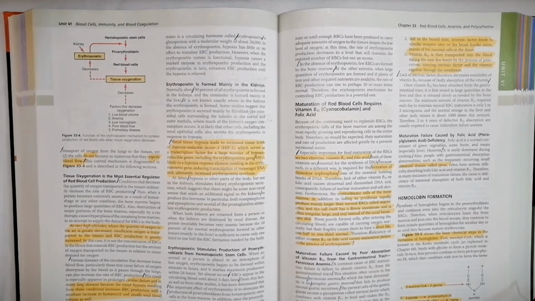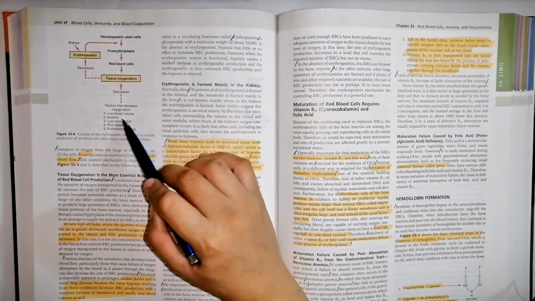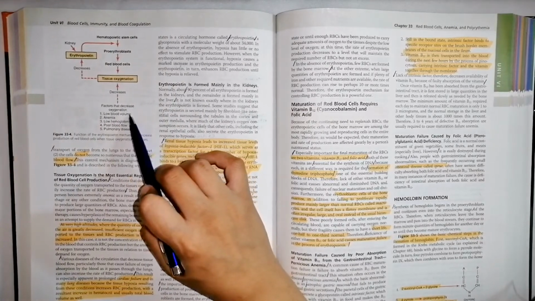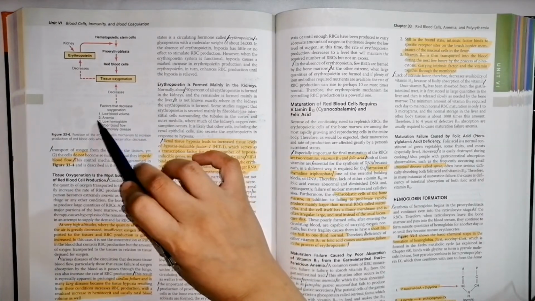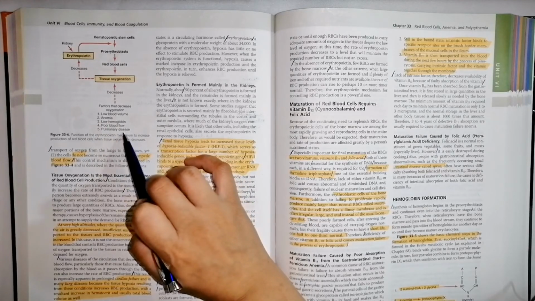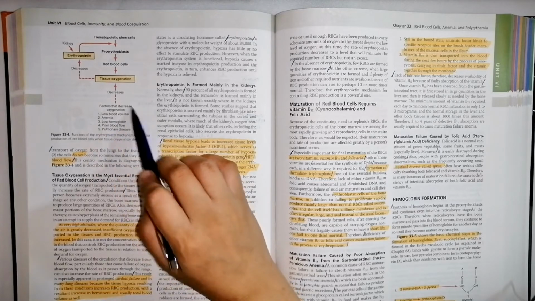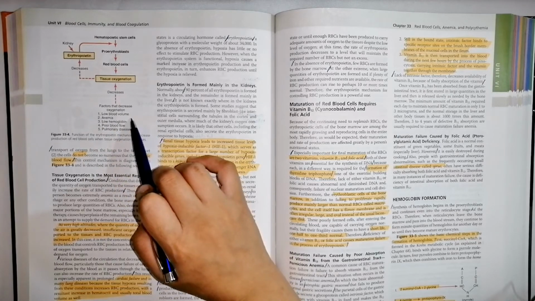So factors that decrease oxygenation, as you can see in the diagram, are low blood volume, anemia, low hemoglobin, poor blood flow, and pulmonary diseases. So these are the 5 factors that decrease your oxygenation.